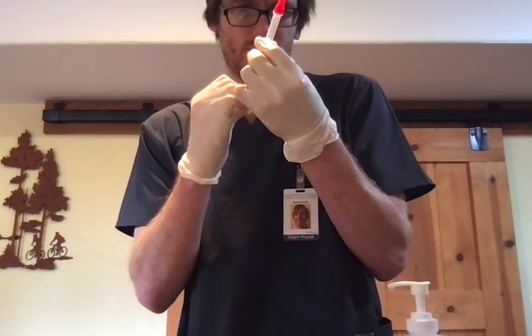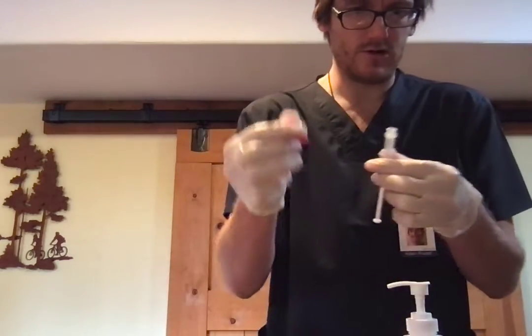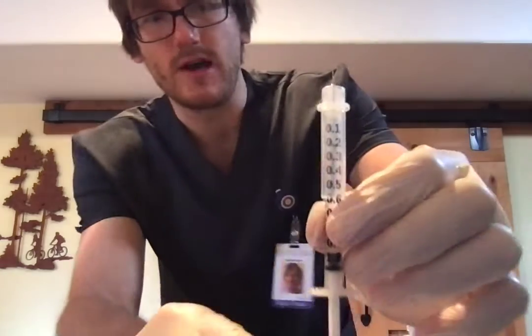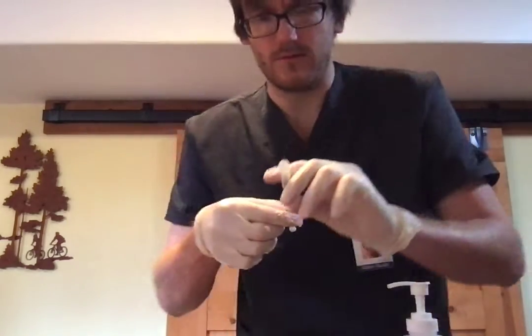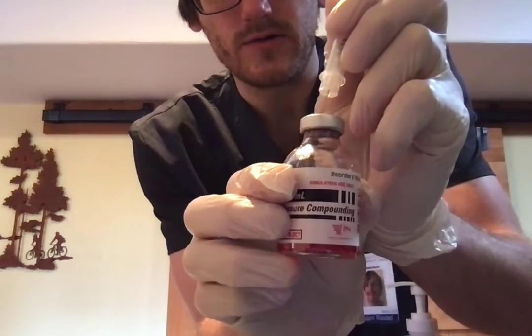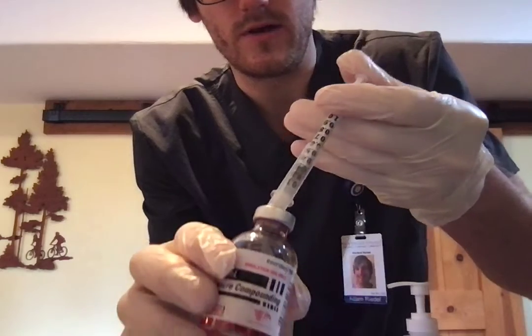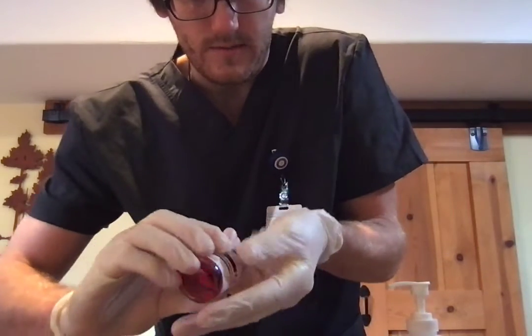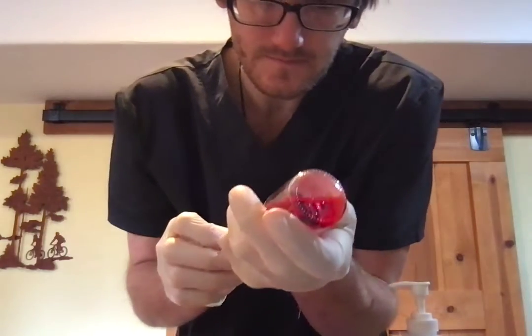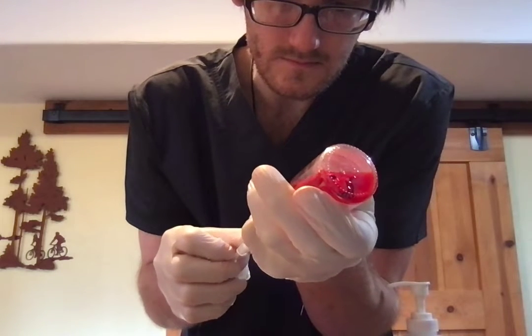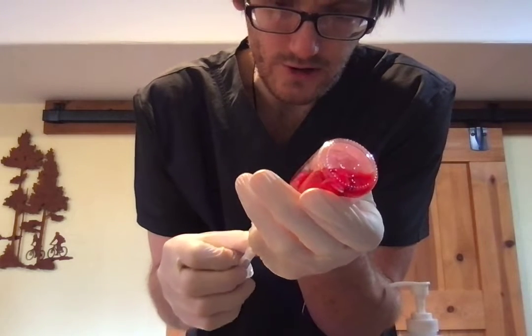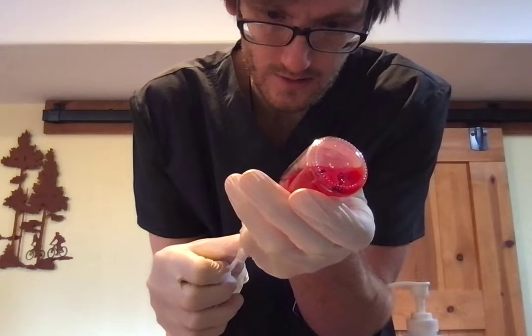So I'm going to inject some air into my syringe here, and I'm going to inject the whole milliliter, and then I'm going to make sure that I got all this on camera this time. Inject my air, and then I'm going to tip this upside down and let pressure help me out here.